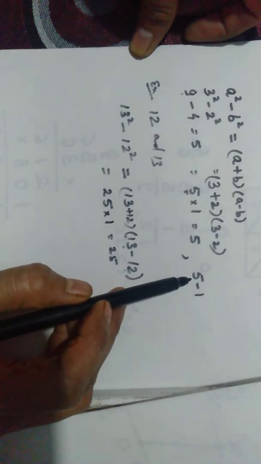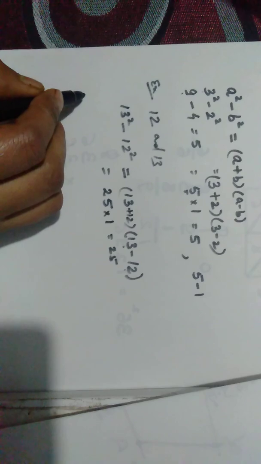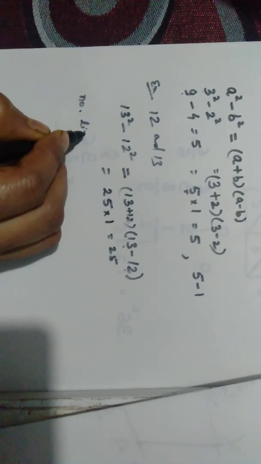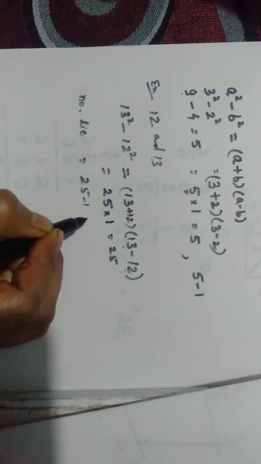Now to find how many numbers lie between them, you have to subtract 1 from this. So the numbers that lie between these two will be 25 minus 1, that is 24.